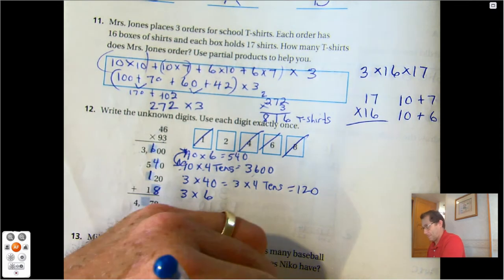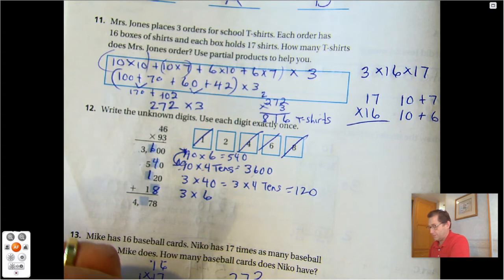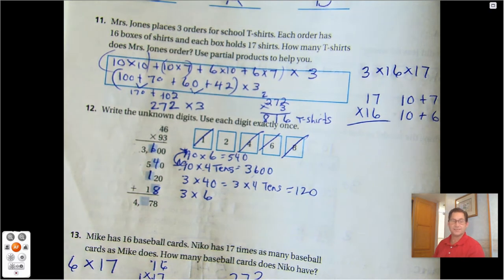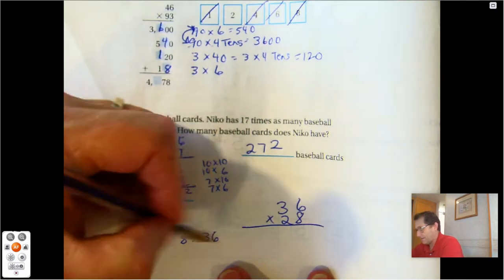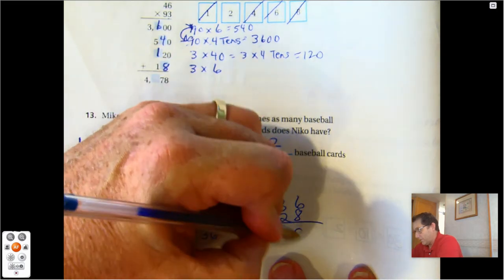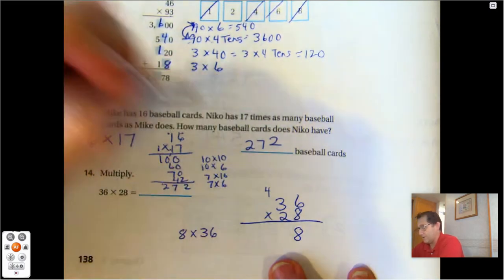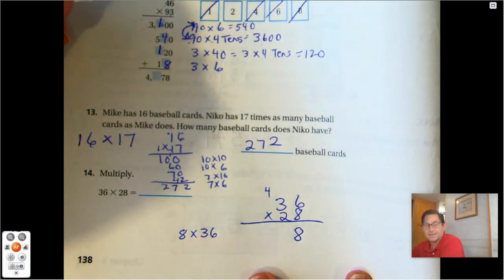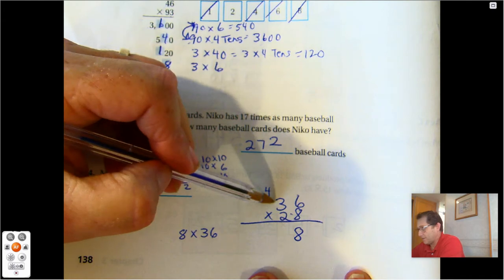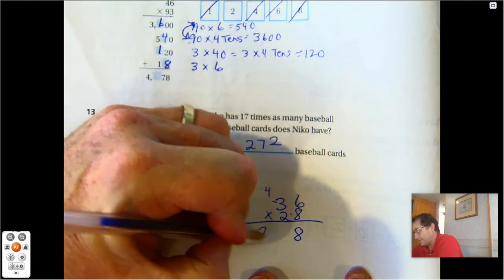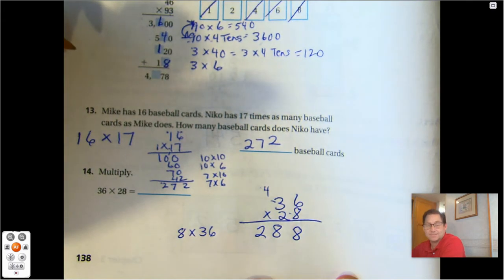Well, let's use this method. 8 times 36. So 8 times 6 is 48. We would regroup the 48 as 4 tens and 8 ones. And 8 times 3 tens is 24 tens, plus 4 more is 28 tens. So 8 times 36 is 288.